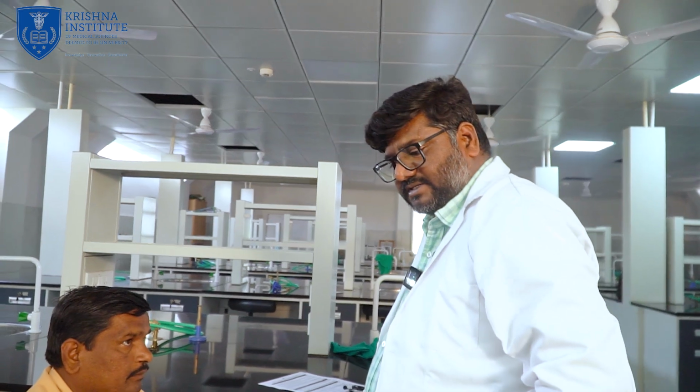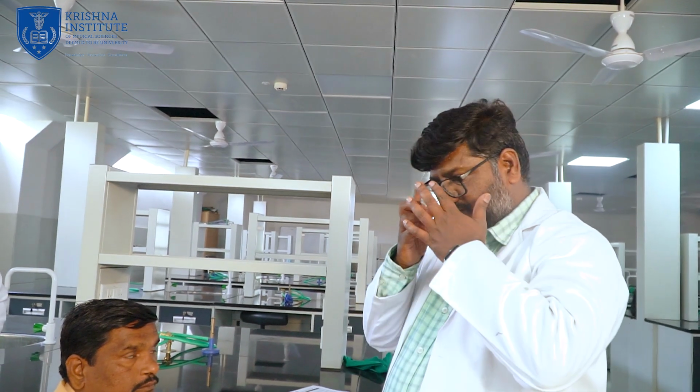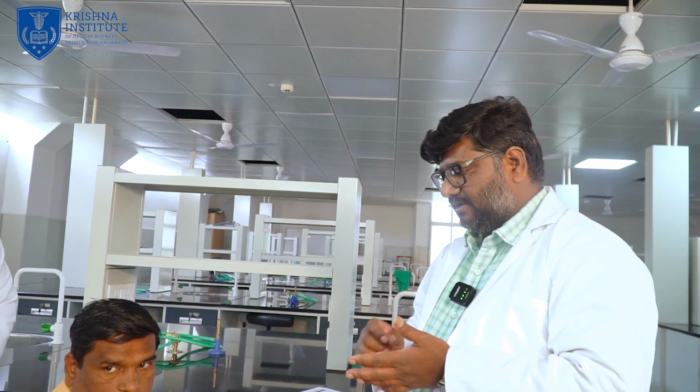So this is the measurement of blood pressure. You are supposed to note the blood pressure. You can discuss the blood pressure with the patient.